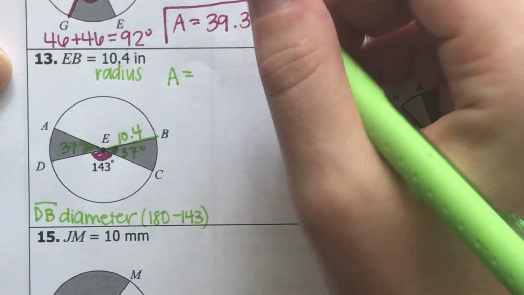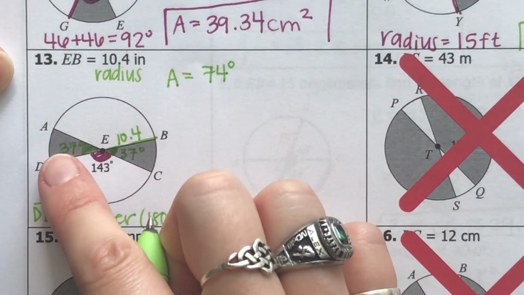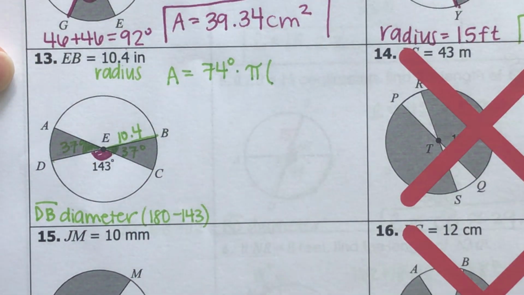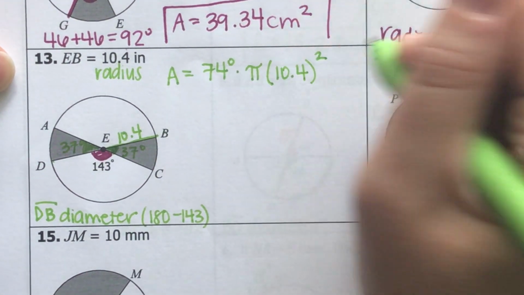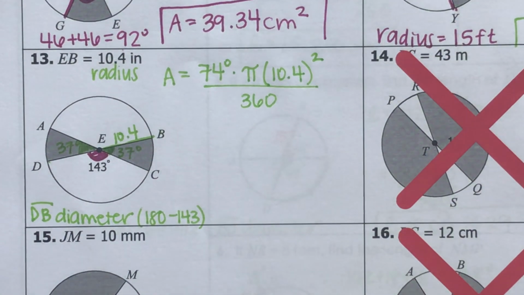So area equals 74 degrees, that's the two 37s put together, times pi r squared. My radius is 10.4. I'm going to square it, and I'm going to divide it by 360. Notice I write out everything every single time. You literally have to. If you don't, you're not going to get it right.